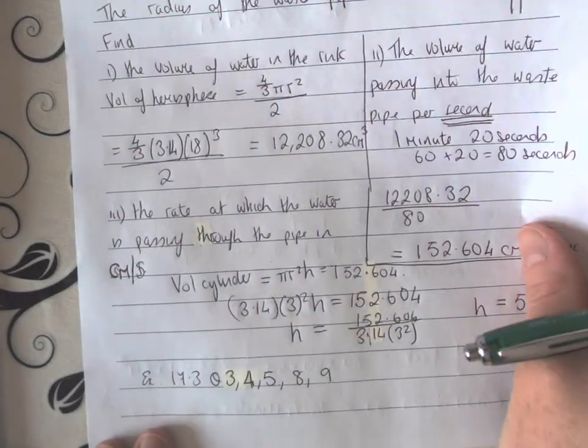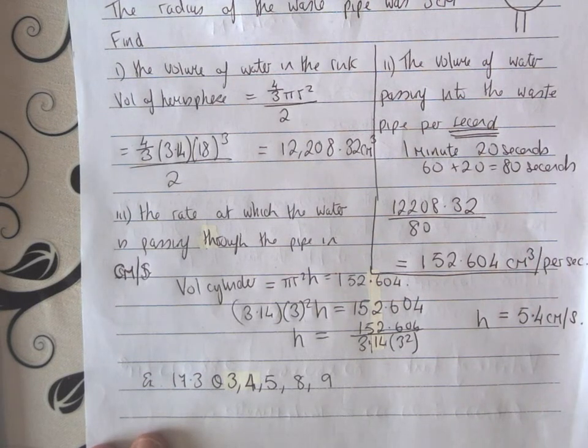Okay, so exercise 17.3, try questions 3, 4, 5, 8 and 9.